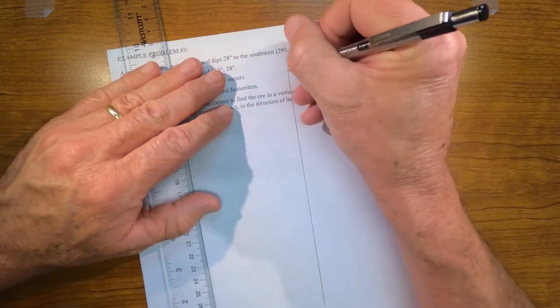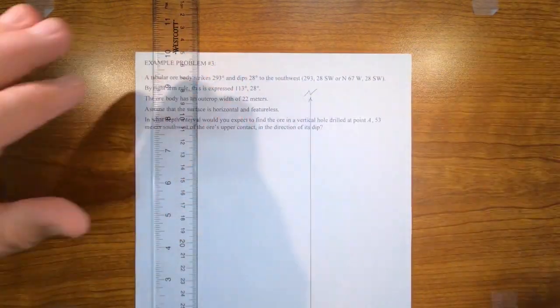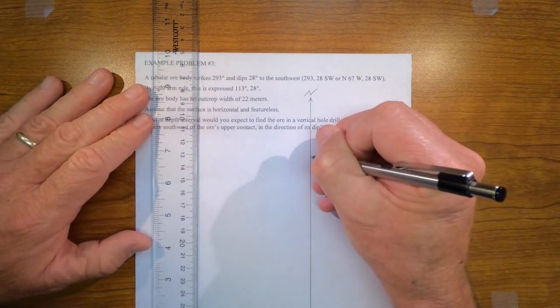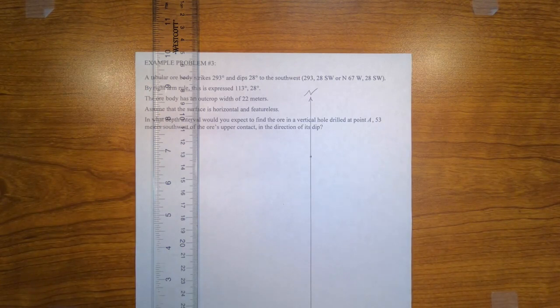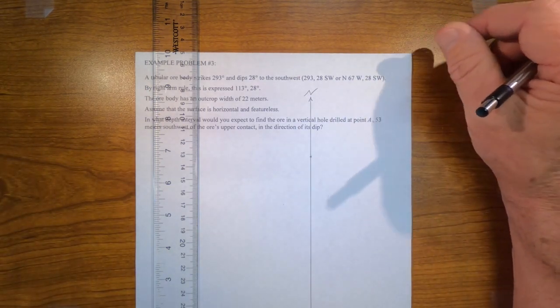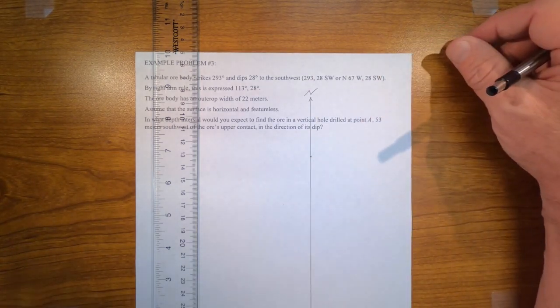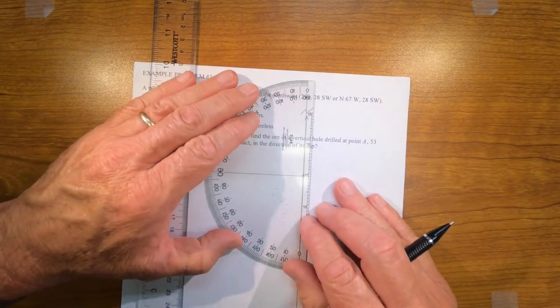So that is north. Okay. Let's arbitrarily pick a point of origin. It'll be right there. Let's put our strike in, 293. 293 will be 23 degrees above due west, right? 270 plus 23 would be 293. So I think that's the way I'll do this.